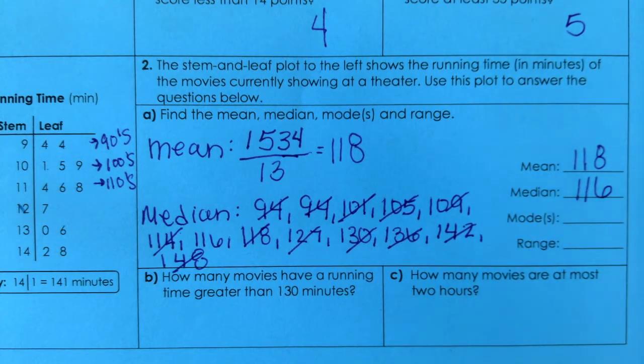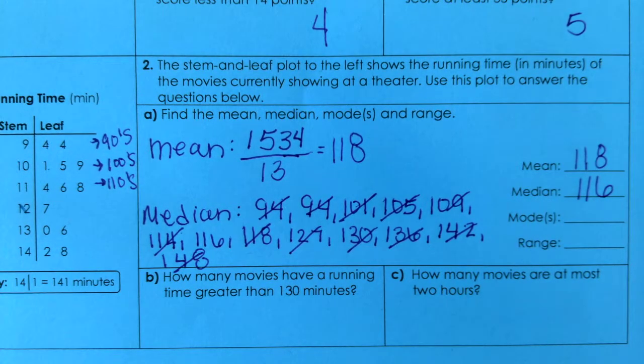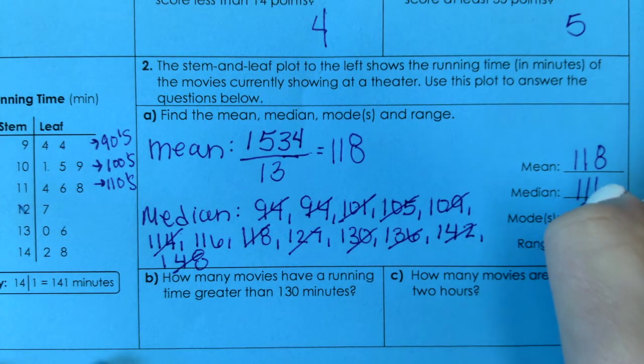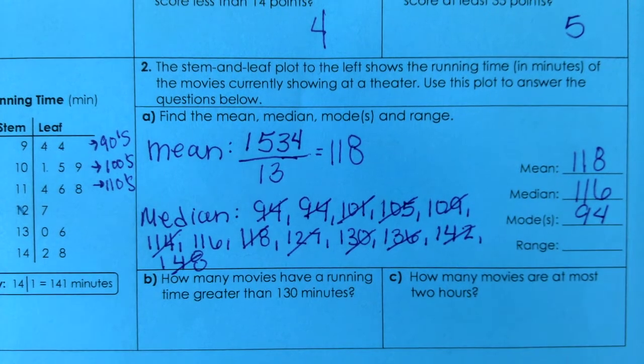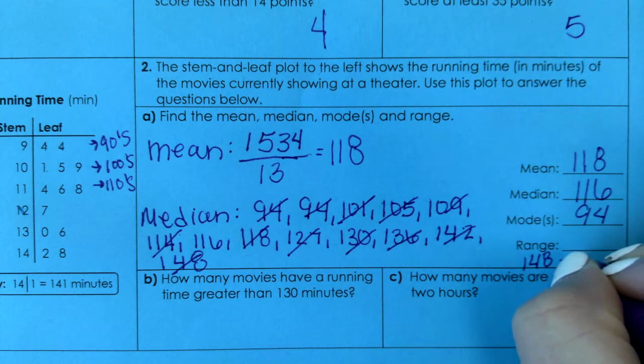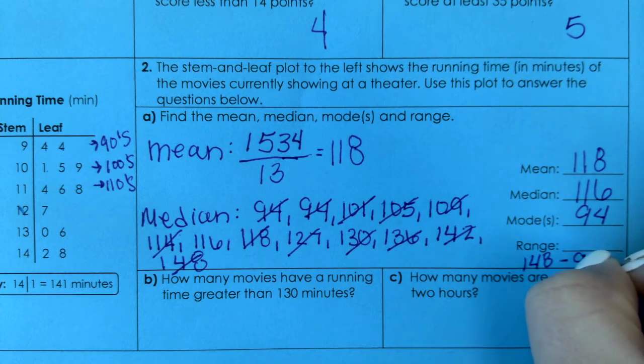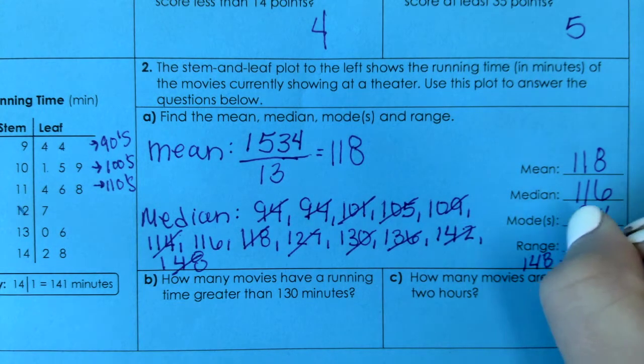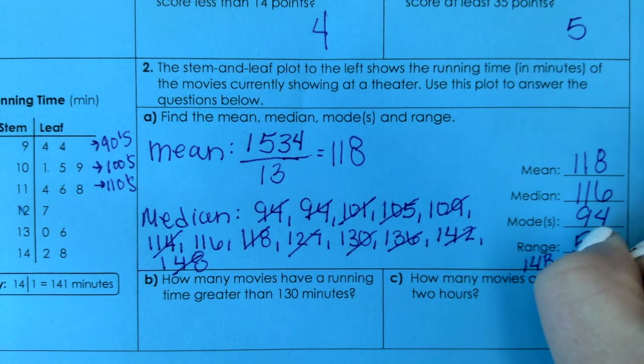116. What's my mode? 94, because 94 appears twice when all the other numbers don't repeat. And then how do I find my range? 148 minus 94. So that's going to get me 54.